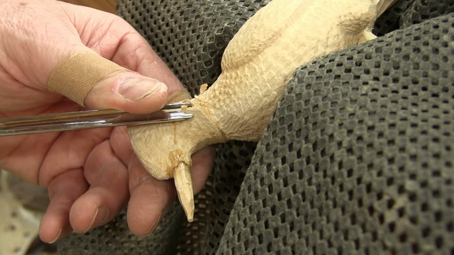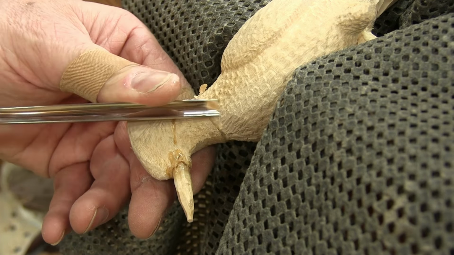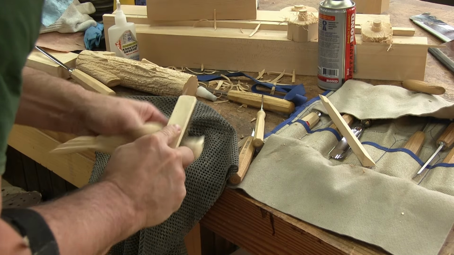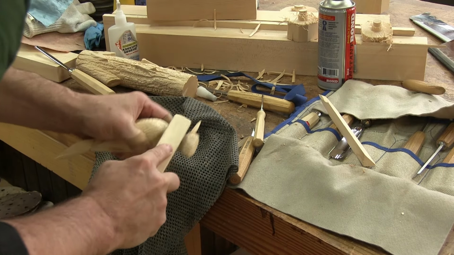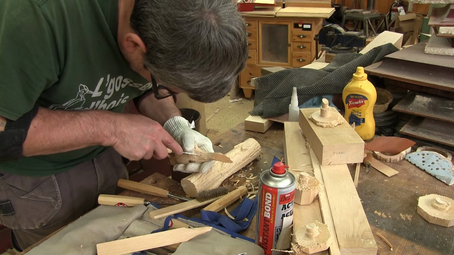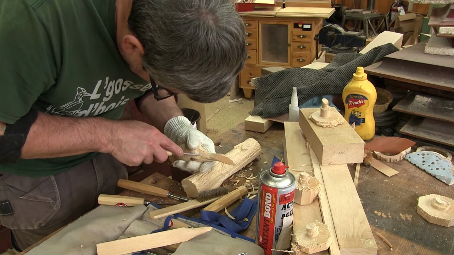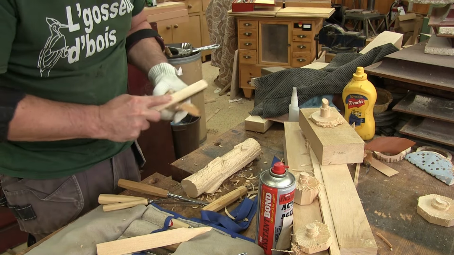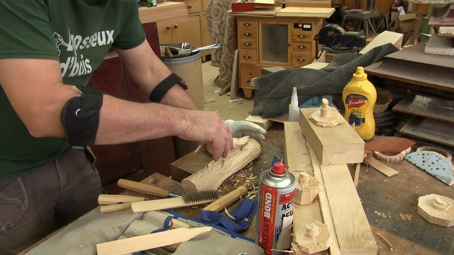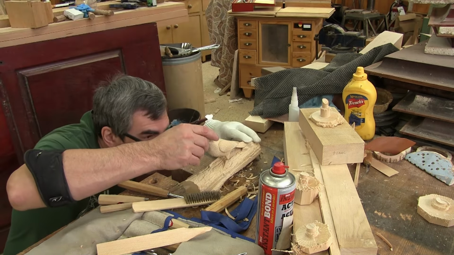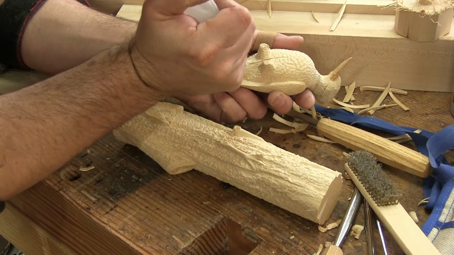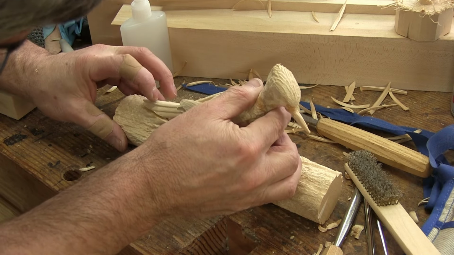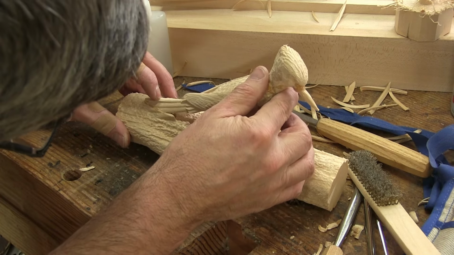I now need to sculpt the transition between the body and the head. When it's done, I brush it to clean it. But I also need to simulate feathers, where I removed some wood under the body. After a last check, I can glue the bird to the tree. I spread glue under the feathers of the tail, on the legs, and put this in place. I apply some pressure and spray some accelerator.